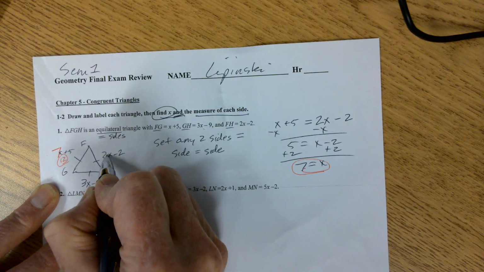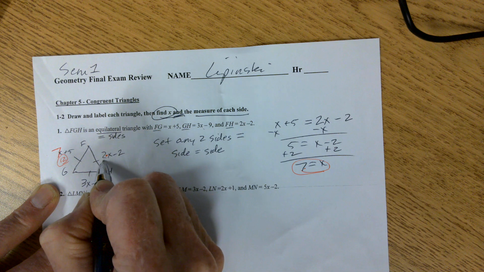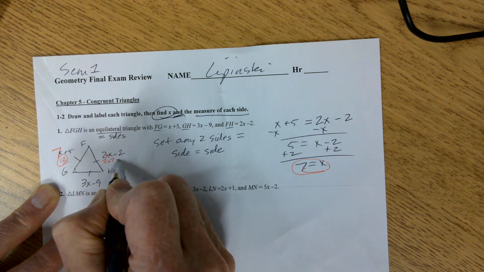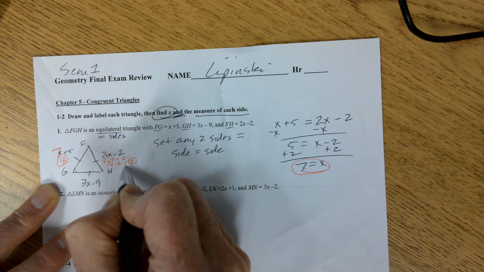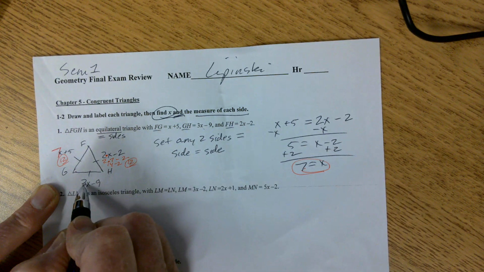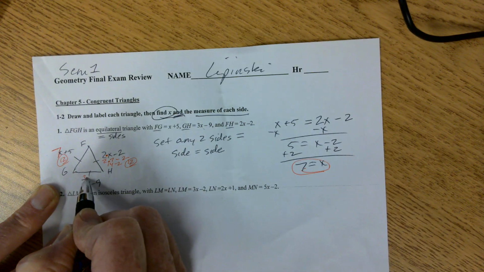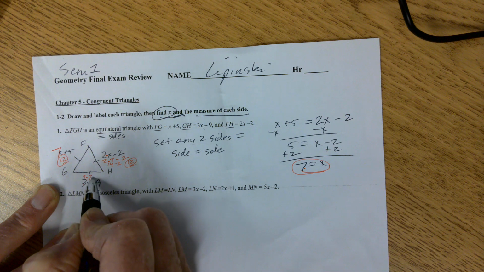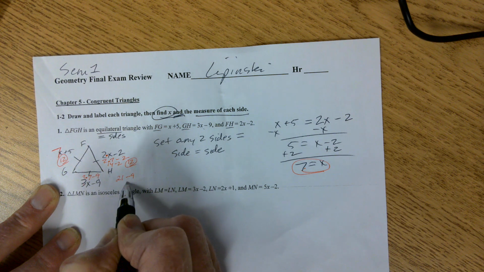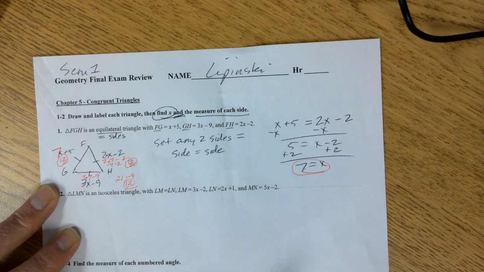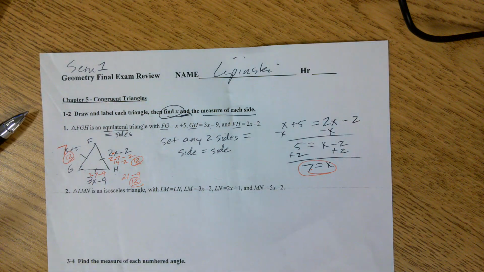2x minus 2, this means multiply. 2 times 7 minus 2, 14 minus 2, yep, 12, did it right. Okay, I could plug it here. 3 times 7, right, minus 9, 21 minus 9, and yes, it's 12. So we did it right because all three sides came out to be the same length.